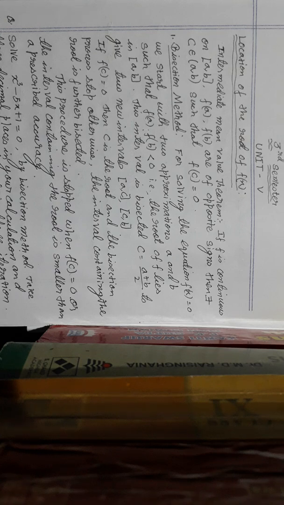Hello students, in this semester I'm going to teach you Unit 5. The first topic of Unit 5 is the location of the root of f(x). In order to find the root of f(x), I'm going to use two methods, the bisection method and the Newton approximation method. These two methods will help us give the approximate root of any function.